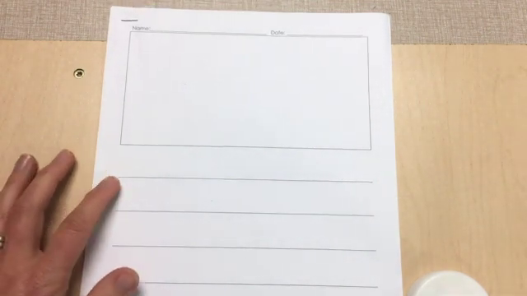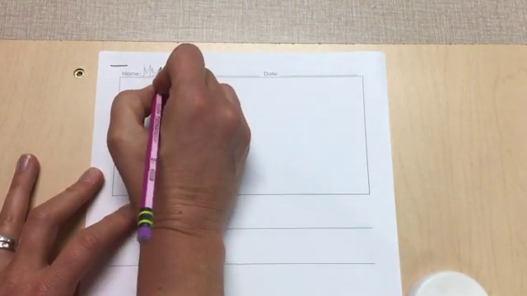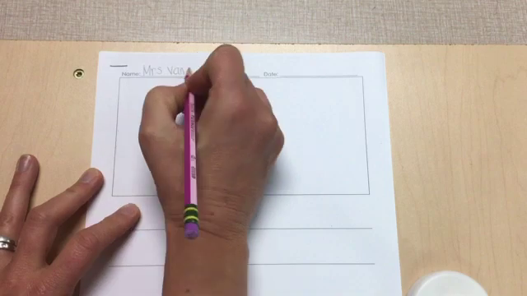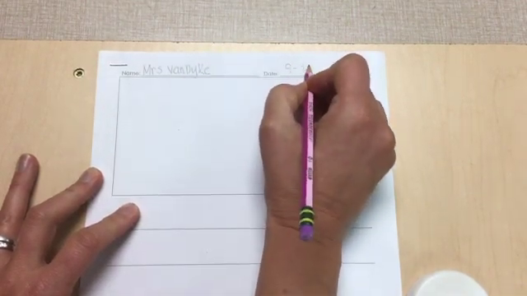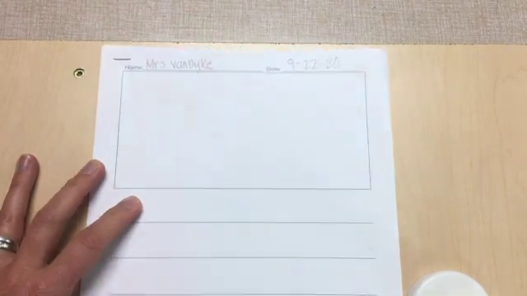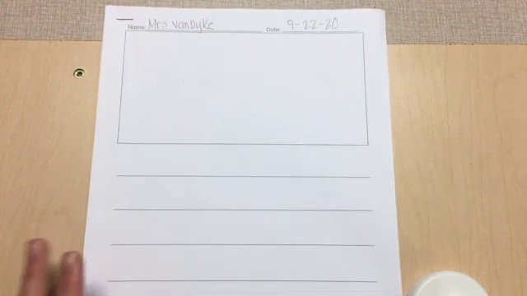So boys and girls, this is how we're going to do a touch and tell, sketch and write. So we start out with our paper, and what we're going to do is make sure that our name is at the top. Okay, and the date. Today's digital date is 9-22-20. When I do a touch and tell, that's what I start with first because I've thought of my idea already.